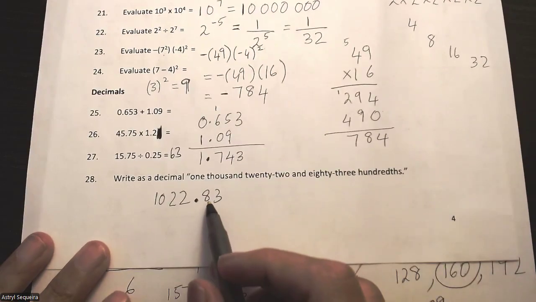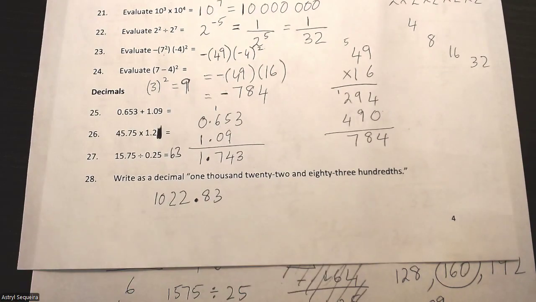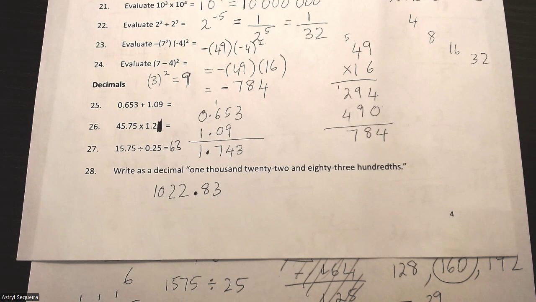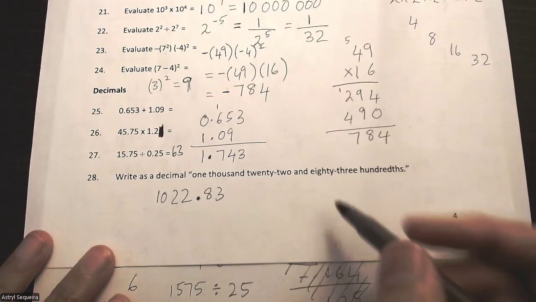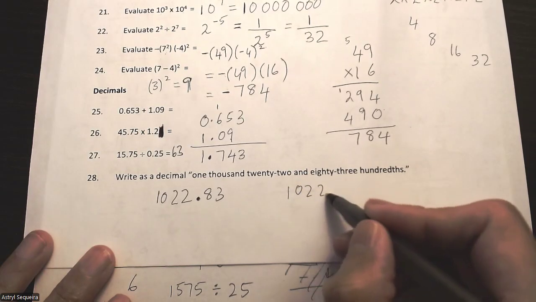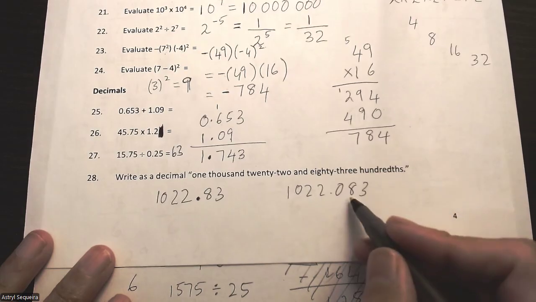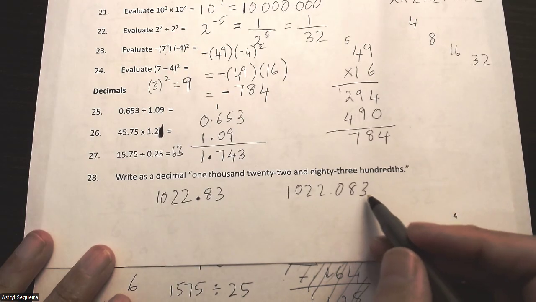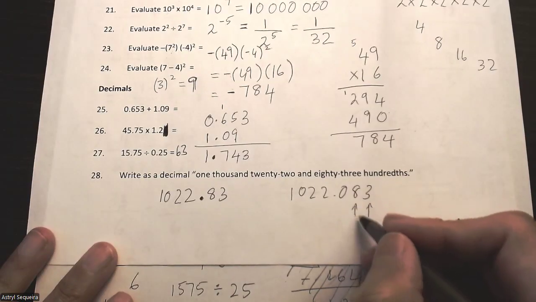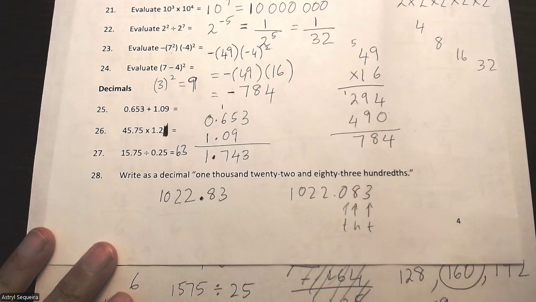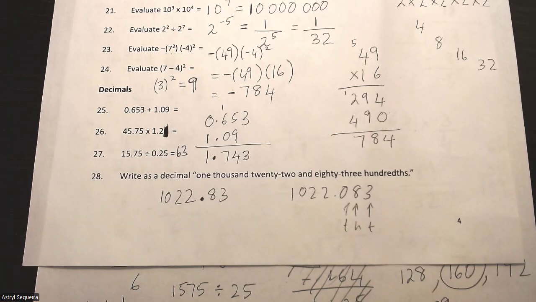0.83. Technically 8 is my tenths place, but because they said 83 hundredths, it's going to be 0.83. If they said 1022 and 83 thousandths, it would have been 1022.083, because that's my 83 in the thousandths place. This is my thousandths place over here. That's my hundredths. That's my tenths. Bit tricky, but hopefully that made sense.